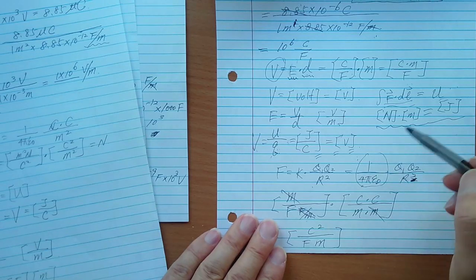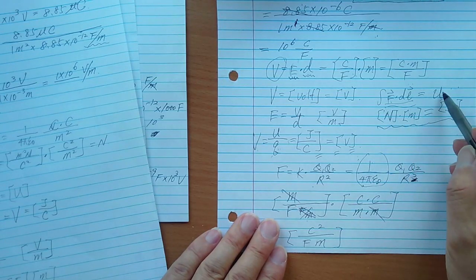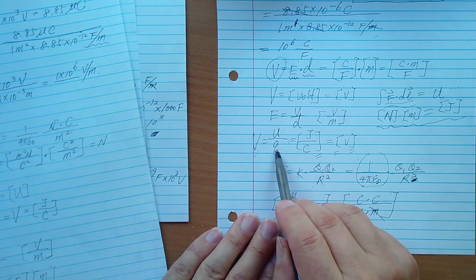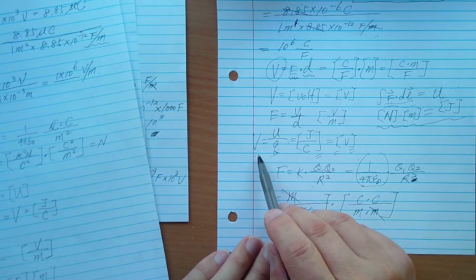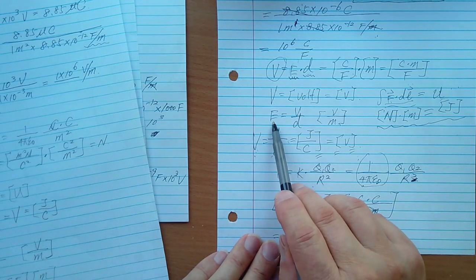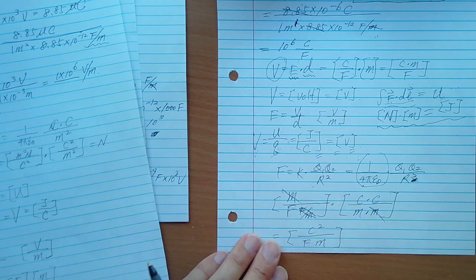That kind of helps you to understand this. Again, this is just a sample of it. There are tons of these. You have to connect U to V, which is energy, charge, and then potential. And the electric field connected with the potential is the distance.